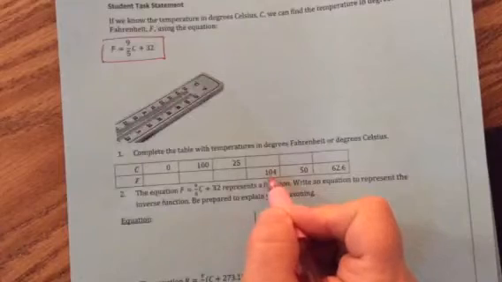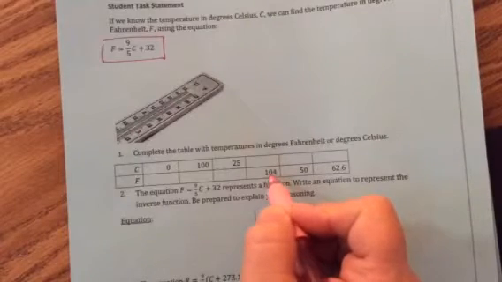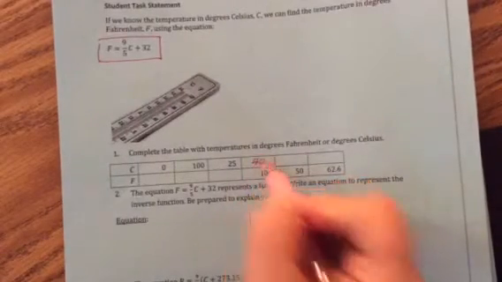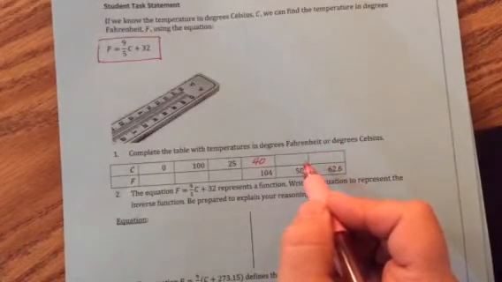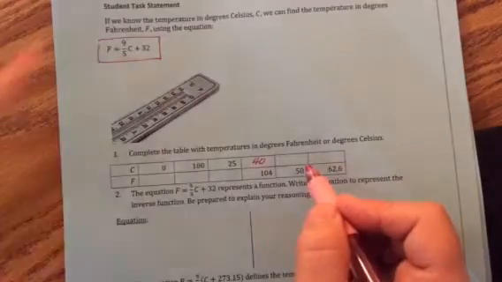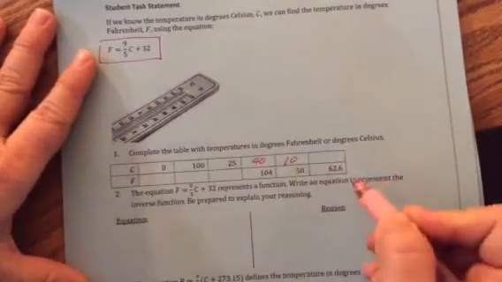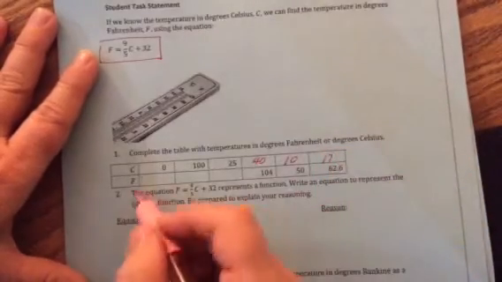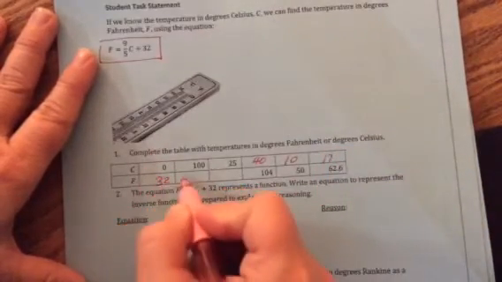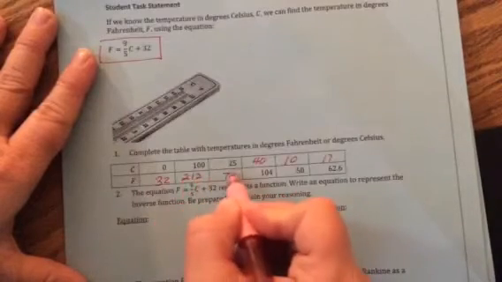So you should have found the remaining values for Celsius, and so the first one that's missing is the one that correlates with 104 degrees Fahrenheit, and so that would be 40. And then the other one correlates with the 50 degrees Fahrenheit, so that would be 10. And then the 62 and 6/10, which would be 17. And then our remaining values would be 32, 212, and 77.